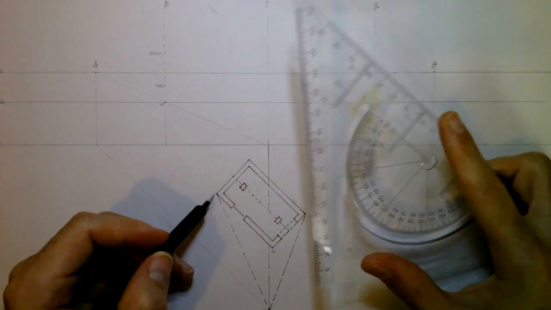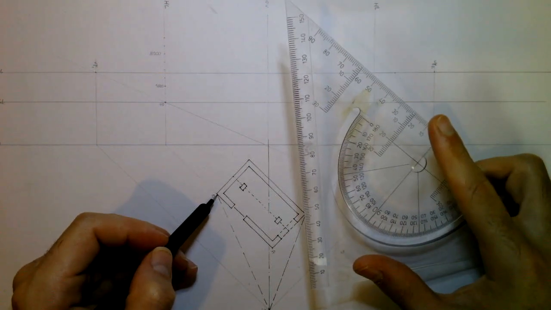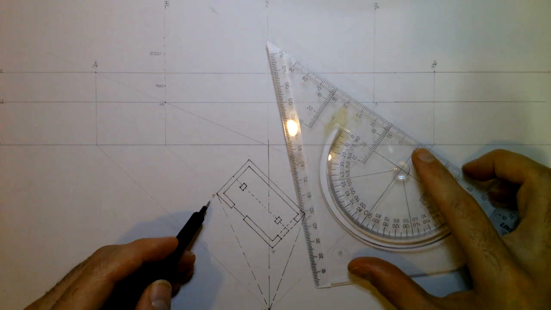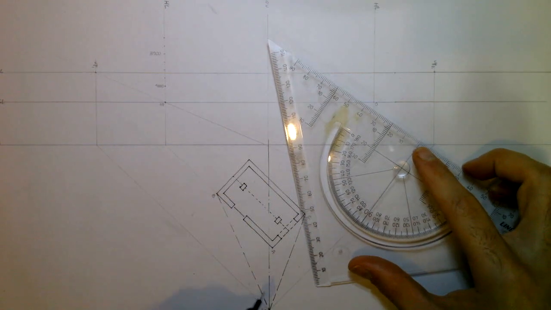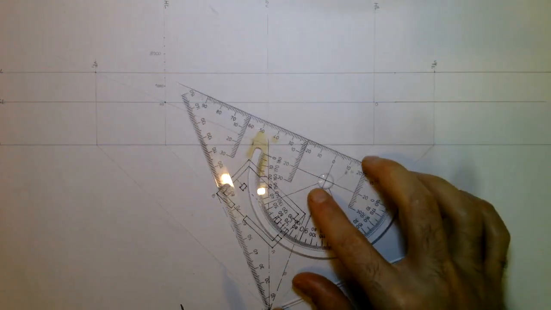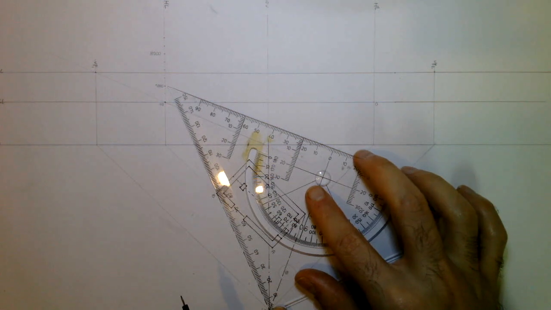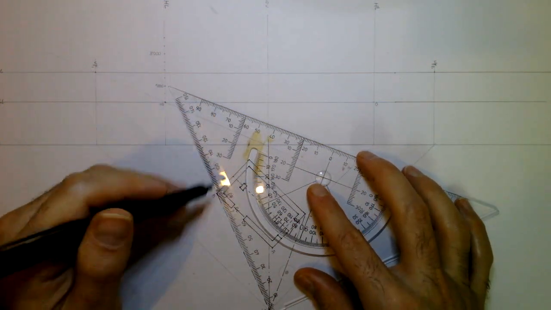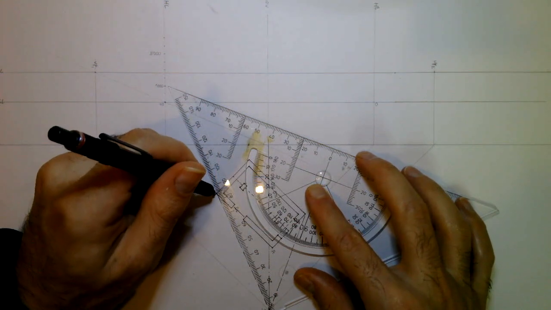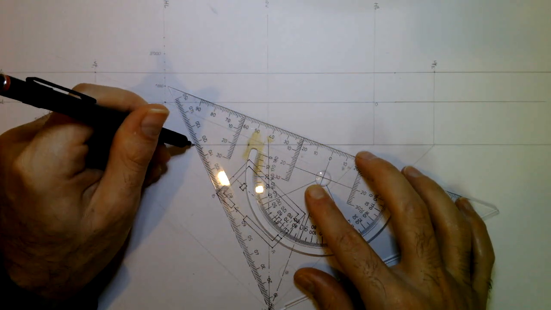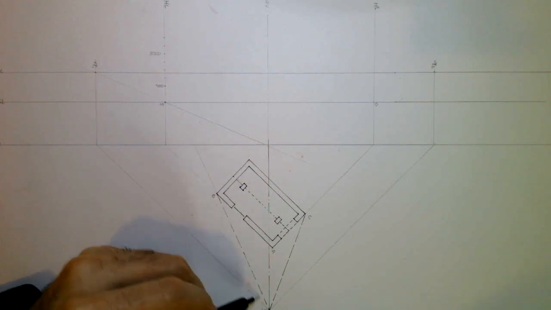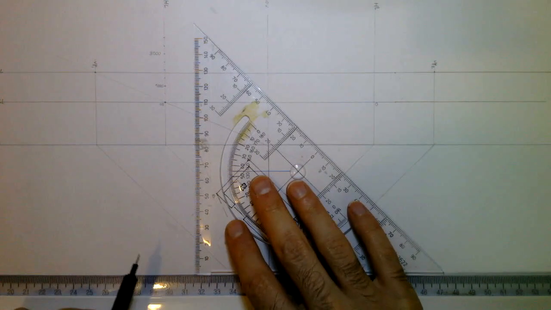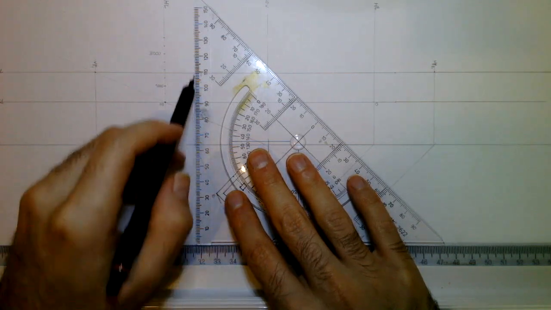If you want to find any point from the plan, you draw a line from the station point where you're standing, passing through that particular point and hitting the picture plane. Okay, I just extended this line to hit the picture plane, and then I go all the way up vertically.